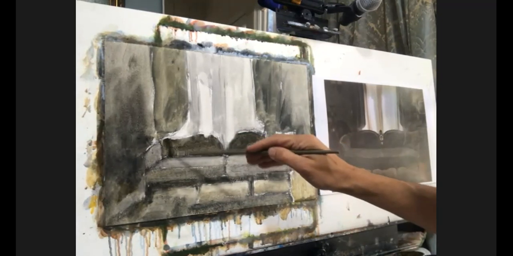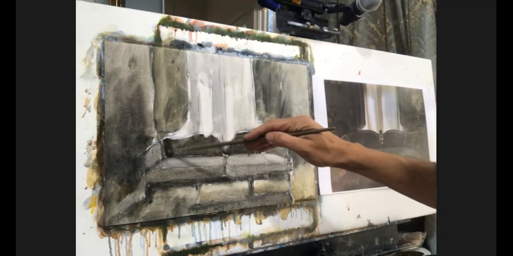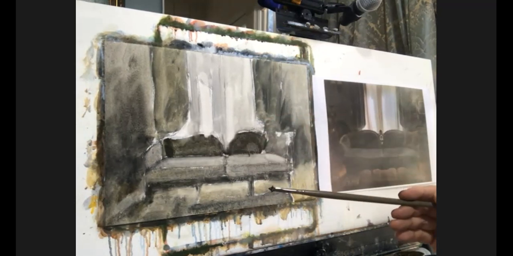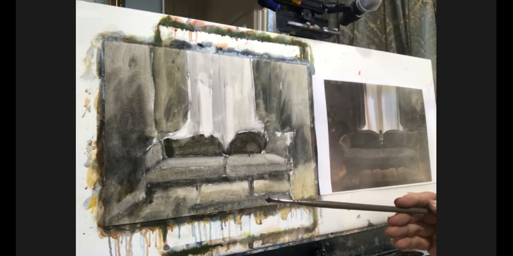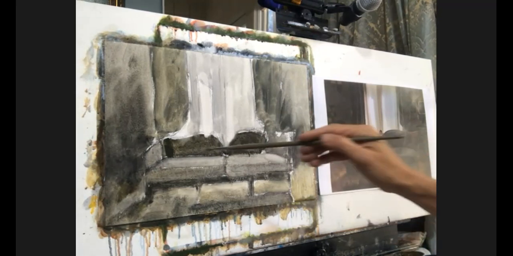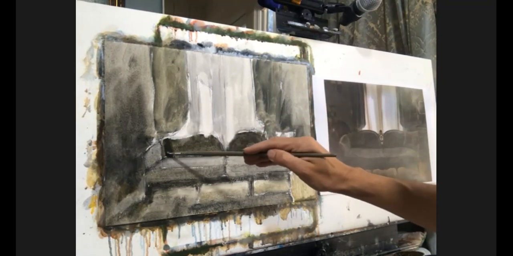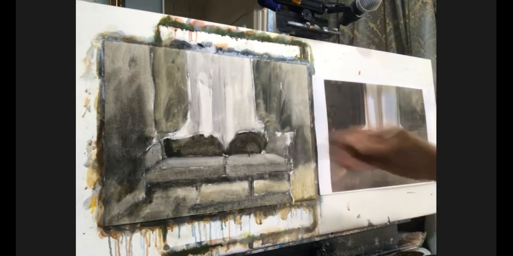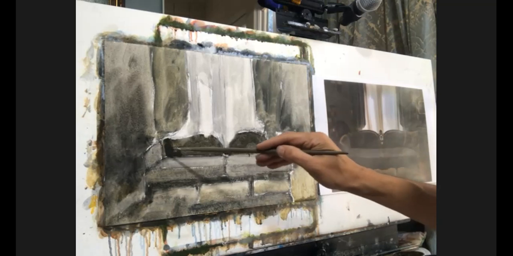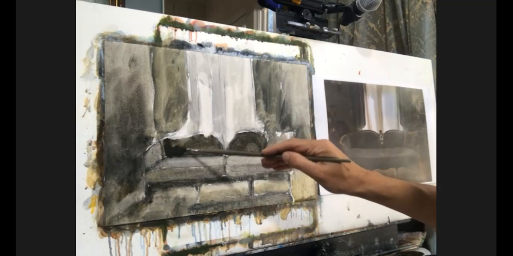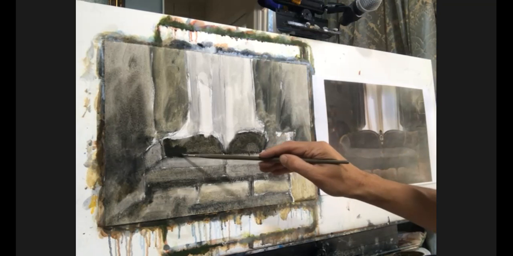So I'll just start doing this. I think that's a great color. So I'm super happy. So color blocking right now, I'm just color blocking.